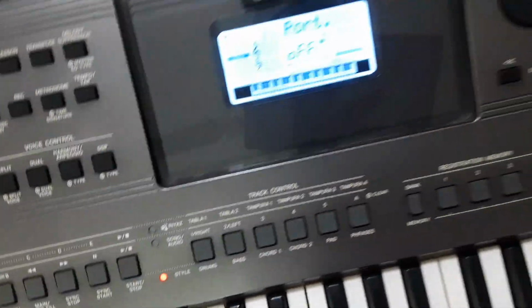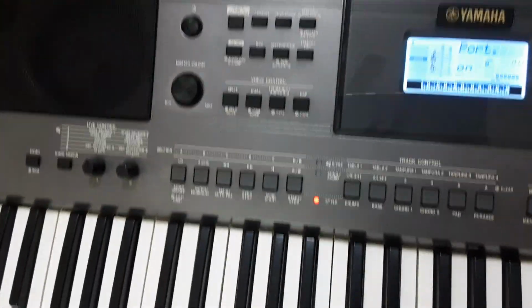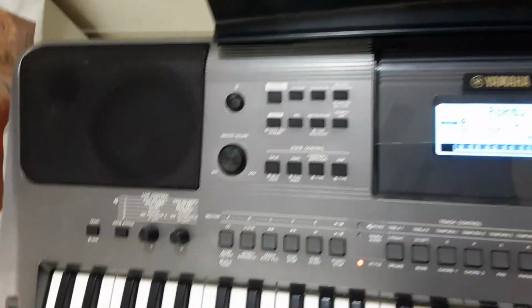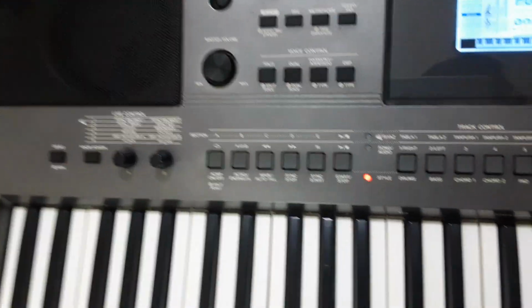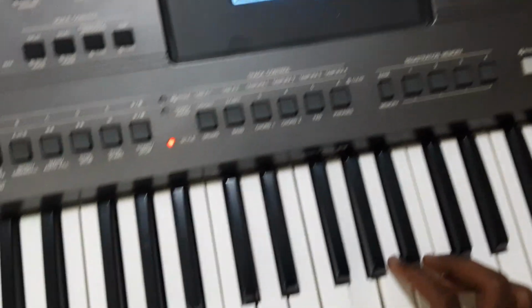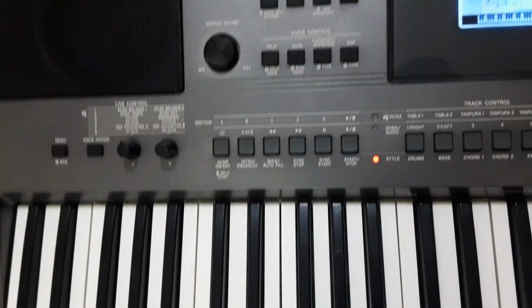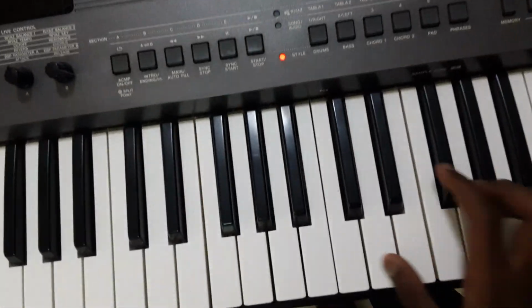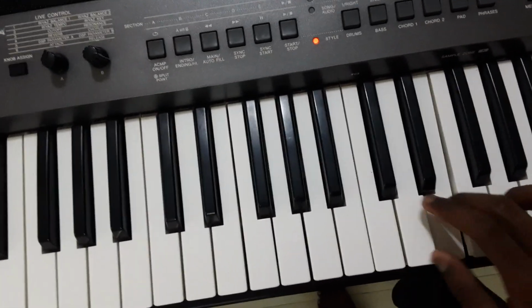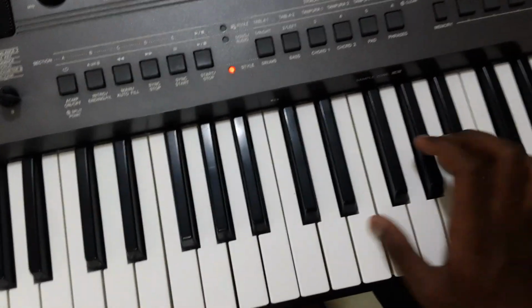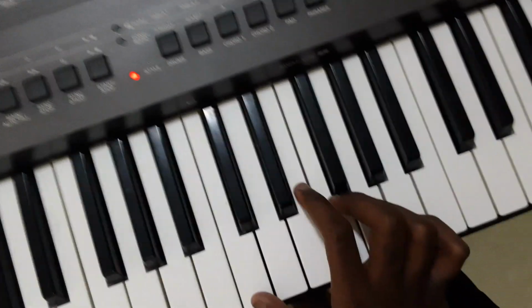So next we'll move to one of my favorite functions, port, which provides connectivity to the voice. I'll give you one example. As you can see right now, port is on. I'll be playing a voice, and as you can see, there's a connectivity.